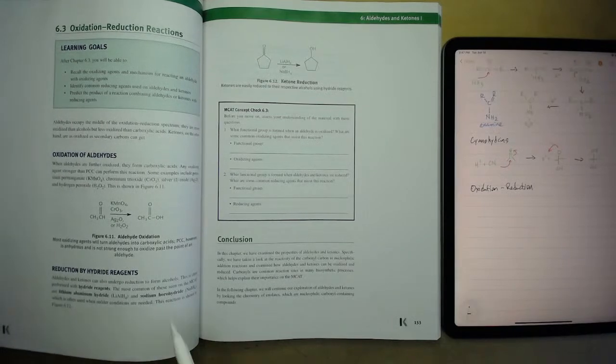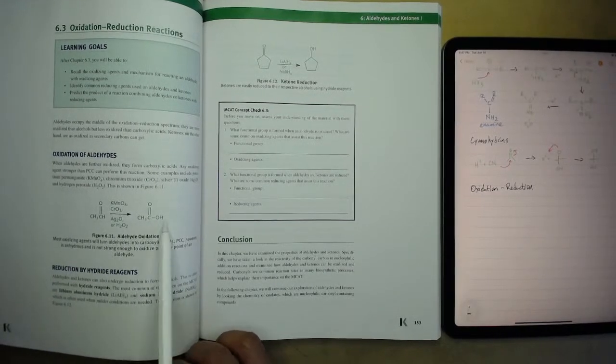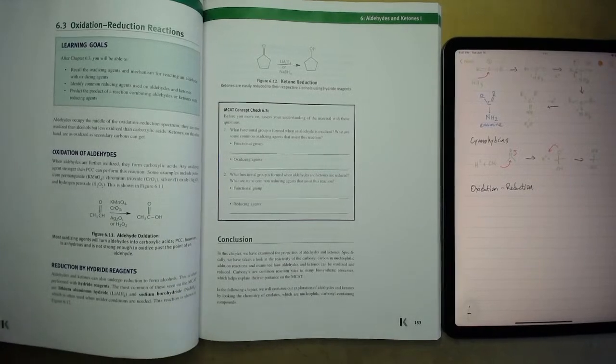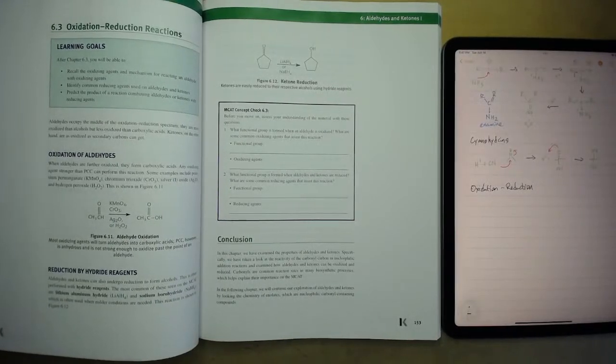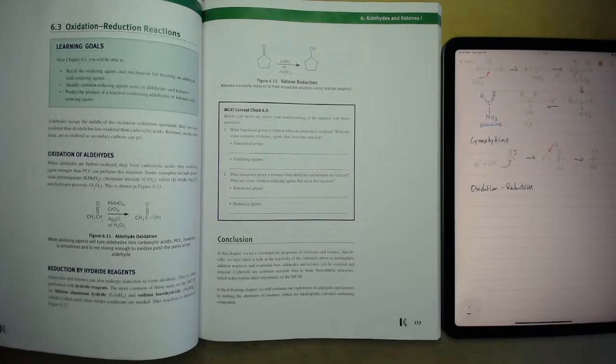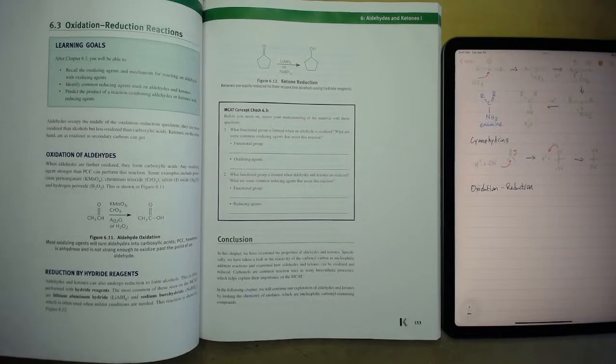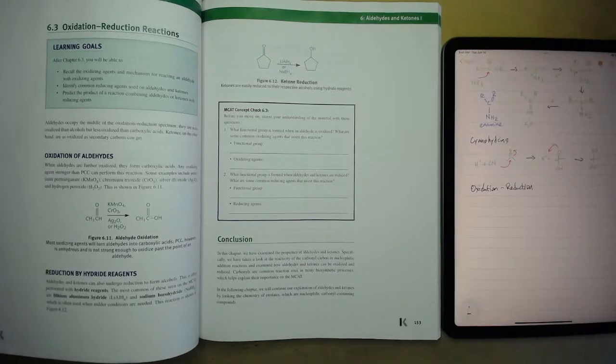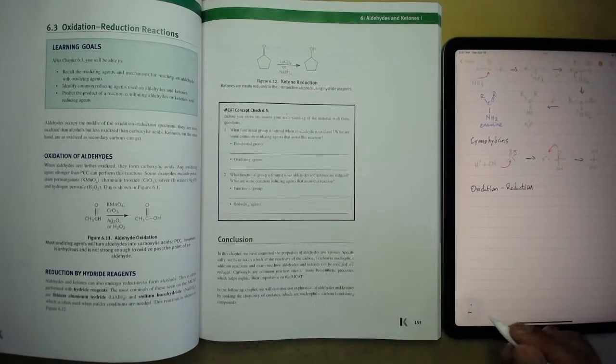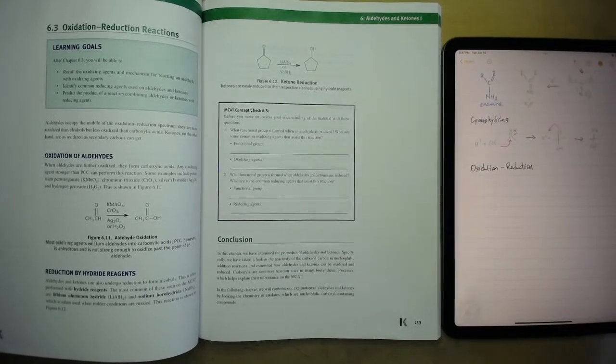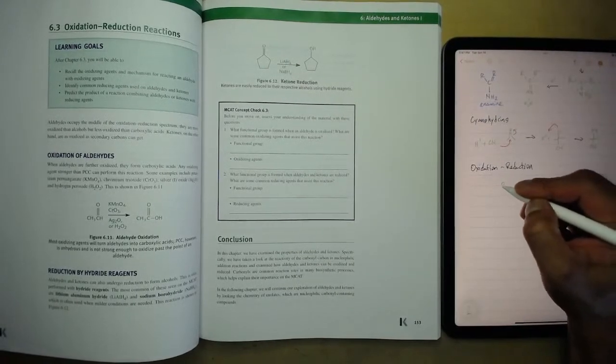In the example, we have an aldehyde going all the way to a carboxylic acid. So we could draw this out since they have it drawn out as well.